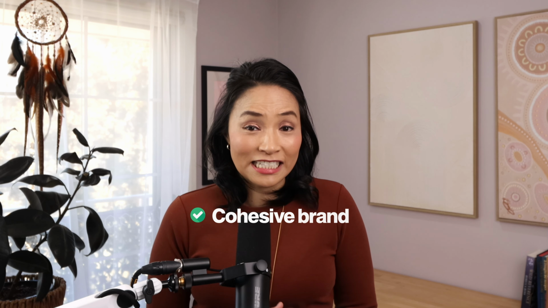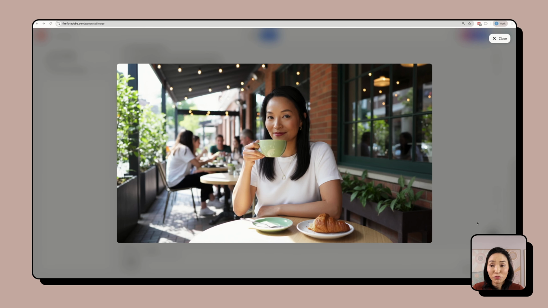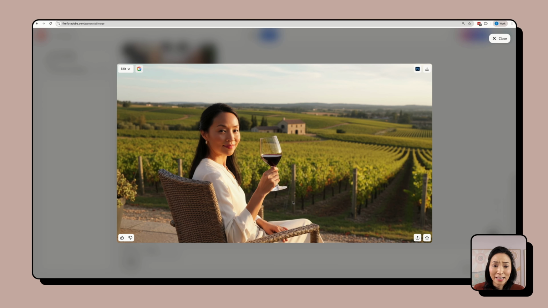One star feature of Nano Banana is character consistency. This is perfect if you want your photos to feel like a cohesive brand without hiring a designer or staging a photo shoot. I uploaded a photo of myself and prompted the AI to show me sitting at a cafe sipping on a matcha latte with a croissant, then again with a glass of red wine overlooking a vineyard. I thought this was an exceptional photo of me, which I could easily picture myself doing and posting.